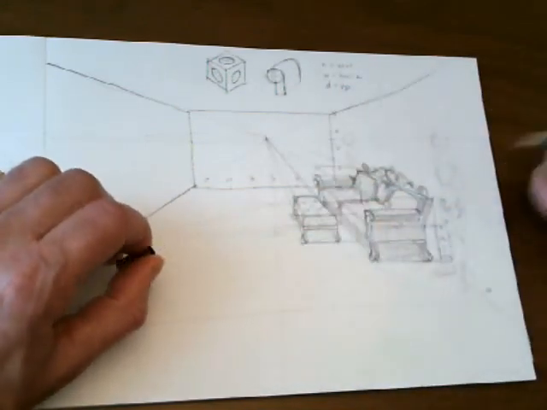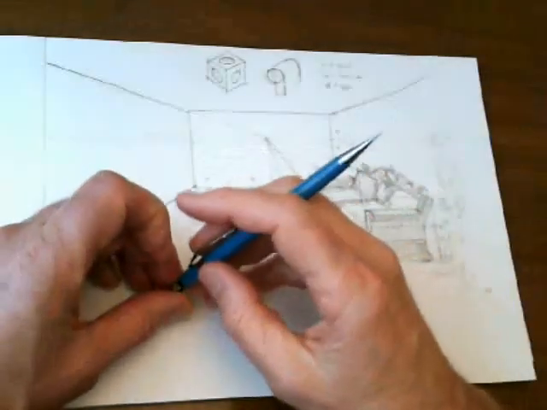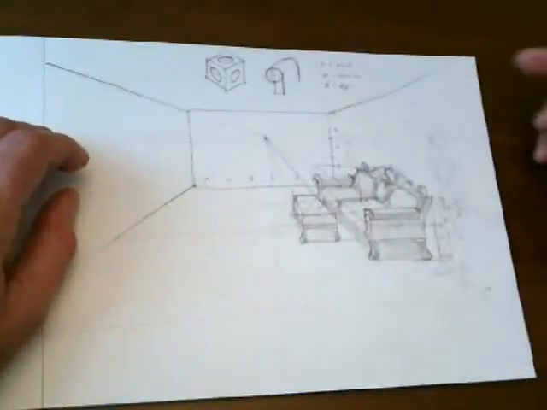So a little bit of an introduction to shading. Great.